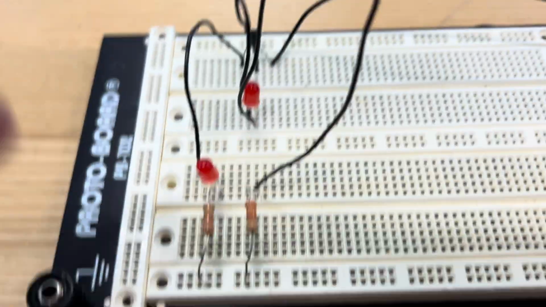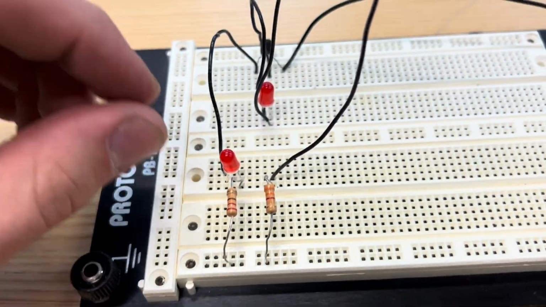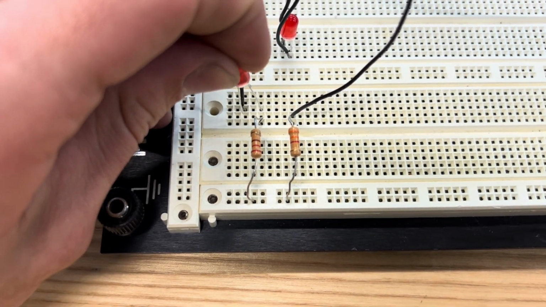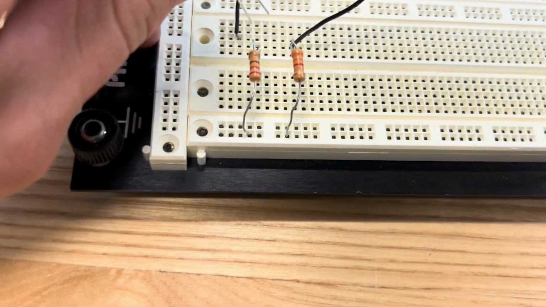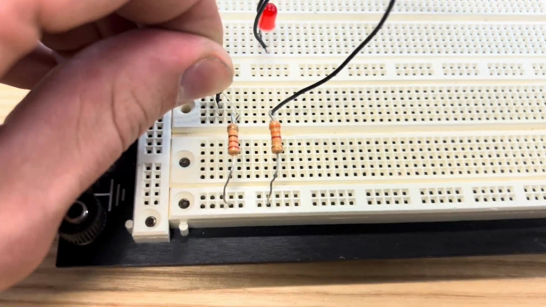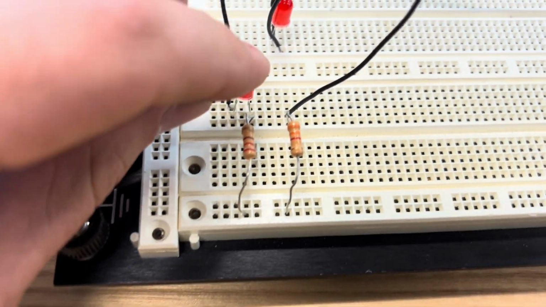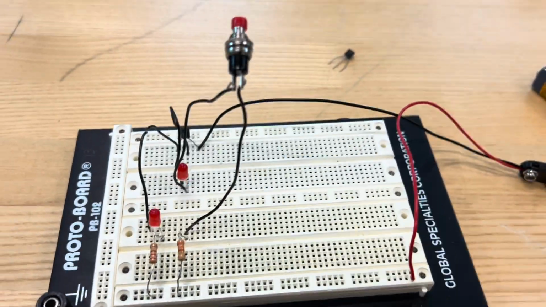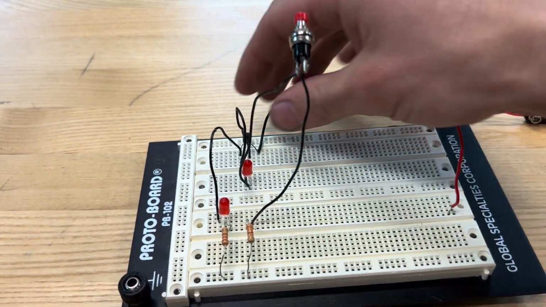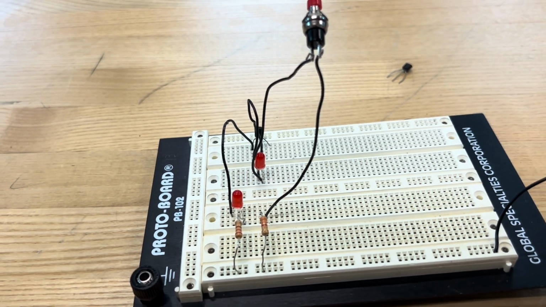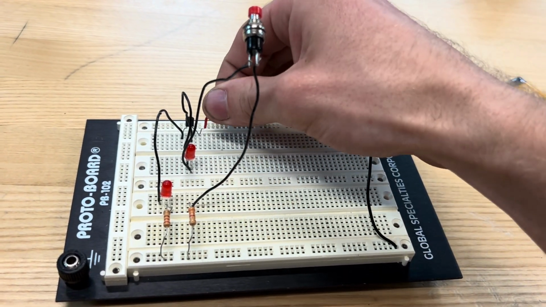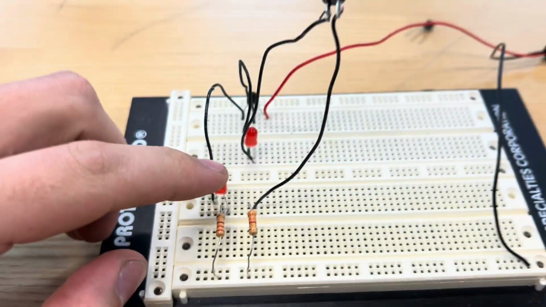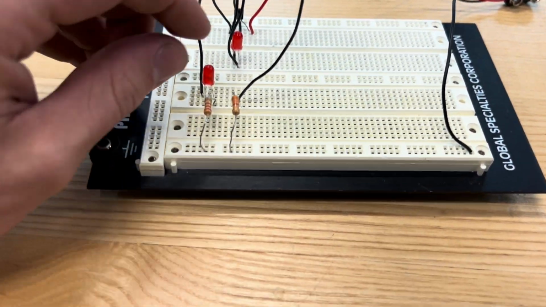Okay, now we've got to flip our LEDs. We're flipping it. So the negative side's on the left now and the positive side's on the right. And we also flip our battery. So let me quickly do that. Again, the positive's on the left and the negative's on the right.